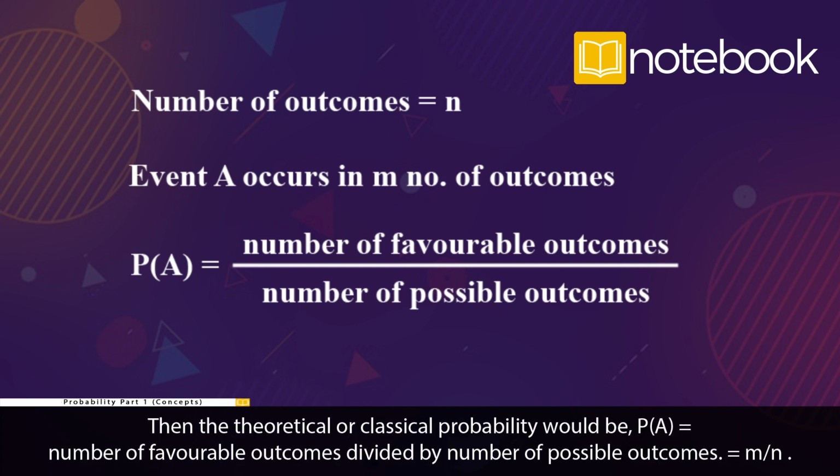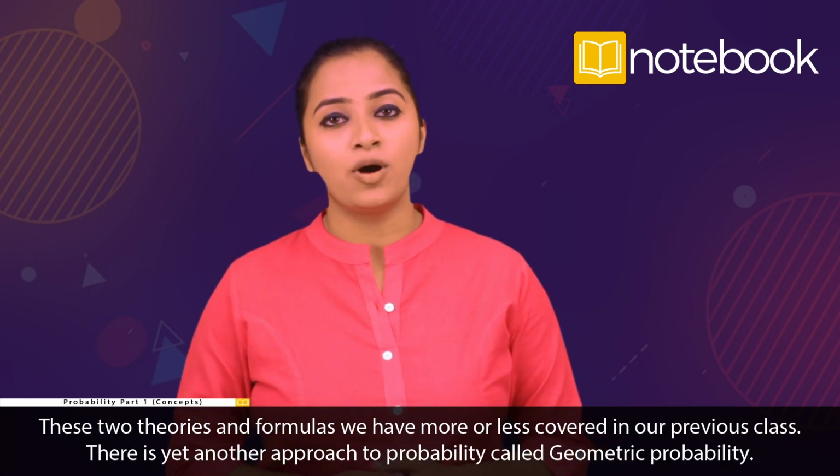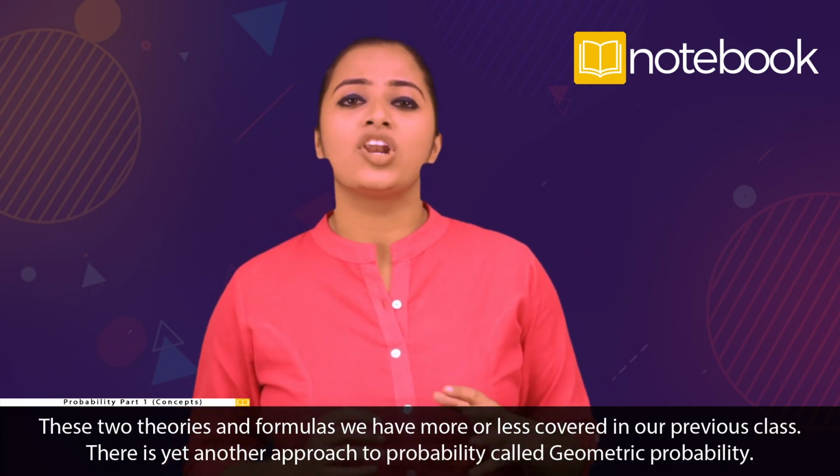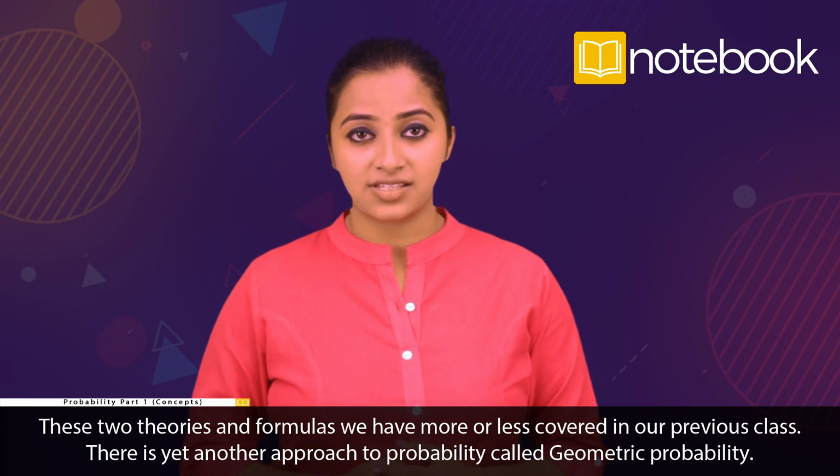Then, the theoretical or classical probability would be P(A) is equal to number of favorable outcomes divided by number of possible outcomes, which is equal to m by n. These 2 theories and formulas we have more or less covered in our previous class.